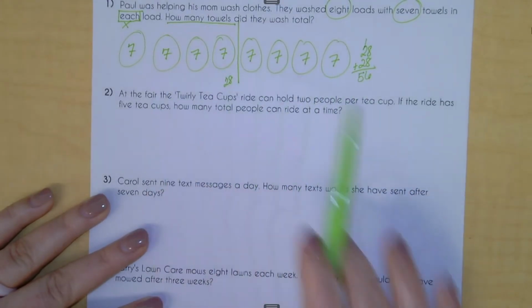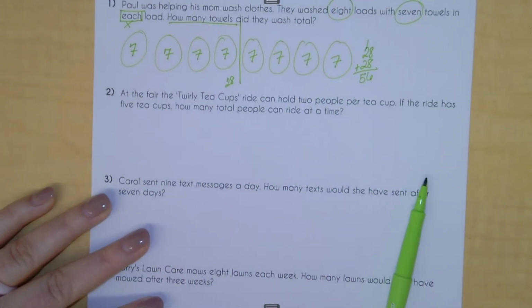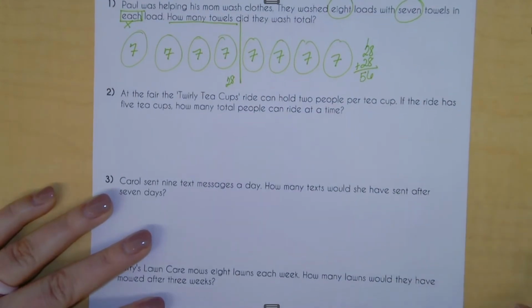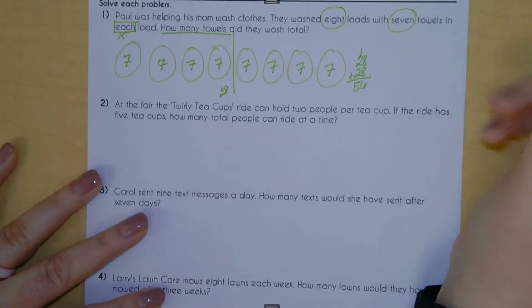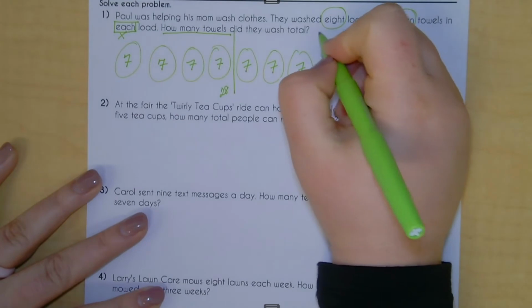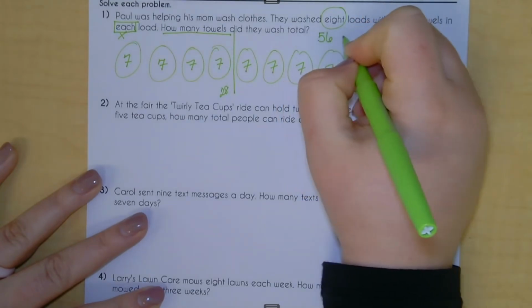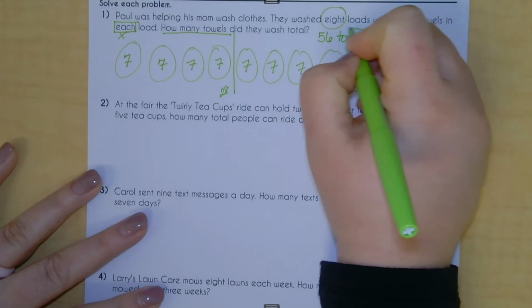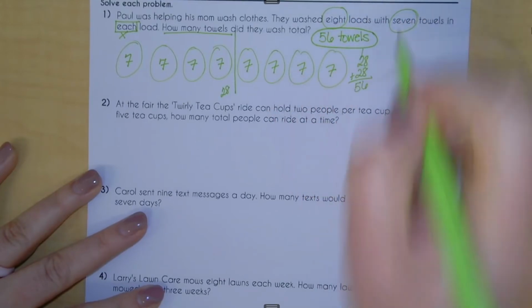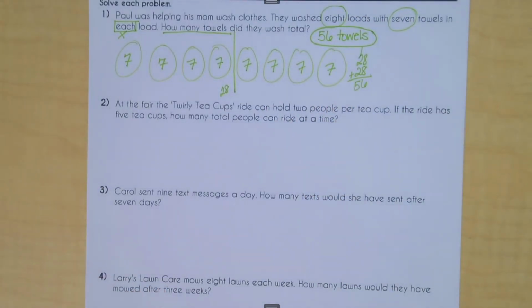And this is a strategy that's really good for these larger numbers you haven't memorized yet, and also when you're not quite sure what number sentence to write. So let's write our answer. How many towels did they wash total? 56 towels. And I need to circle it because there is no answer line, so I need to make sure that my answer is clearly found.